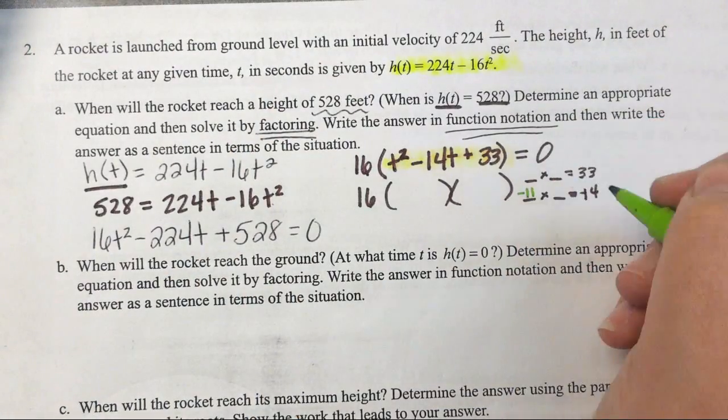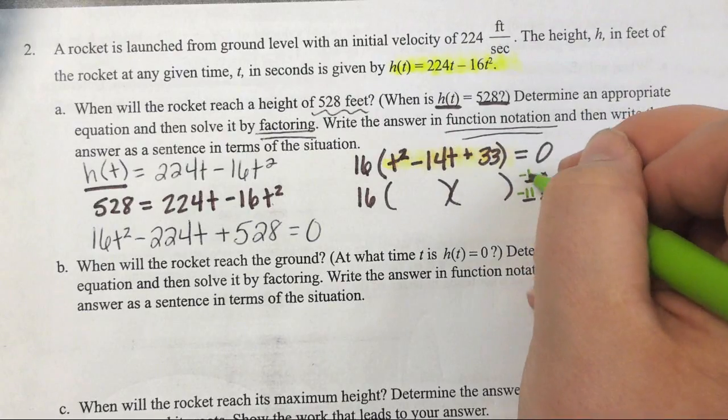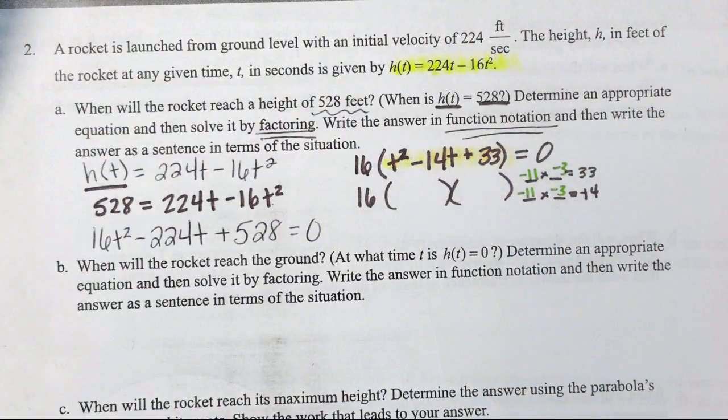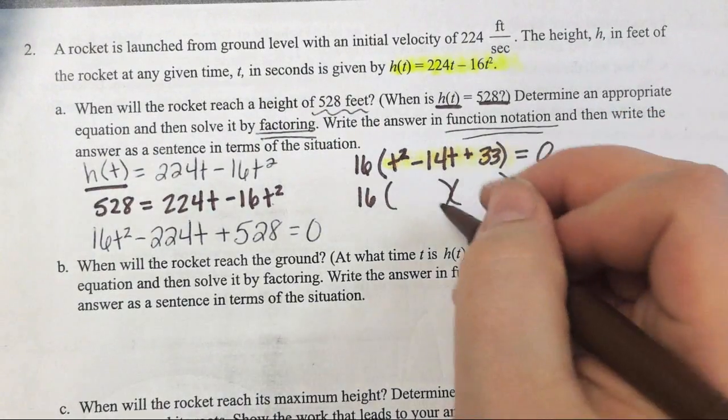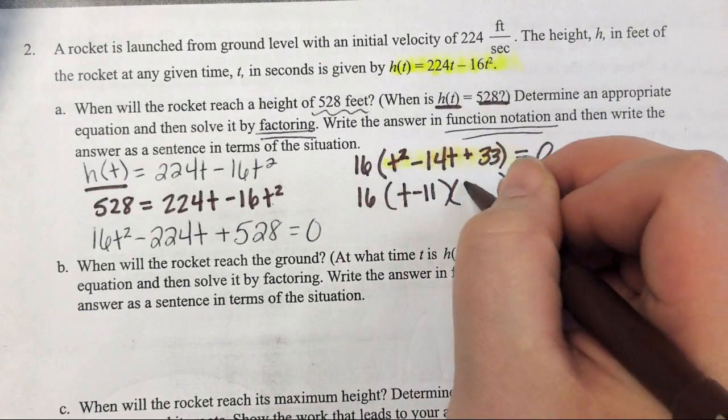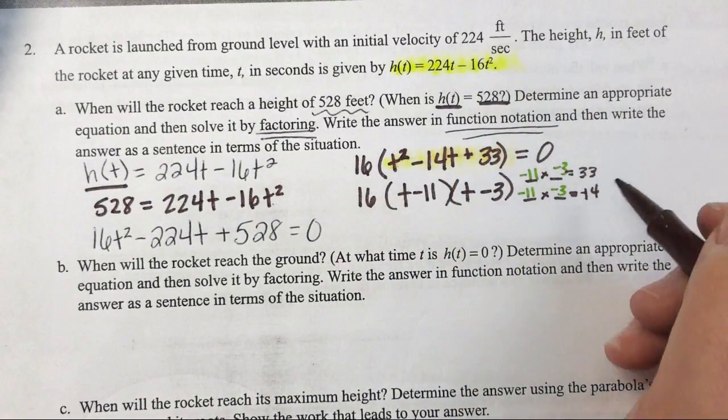Negative 11 and negative 3 give you negative 14. Negative 11 and negative 3 give you positive 33. It is negative 11 and negative 3. So it's t minus 11 and t minus 3. And I am out of room, but that all equals 0.